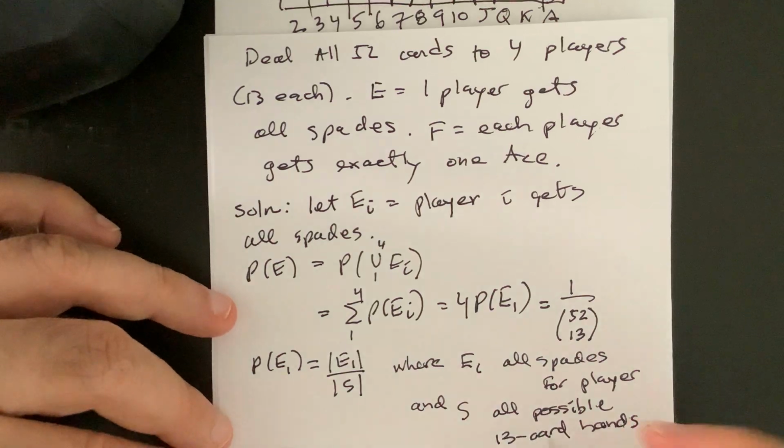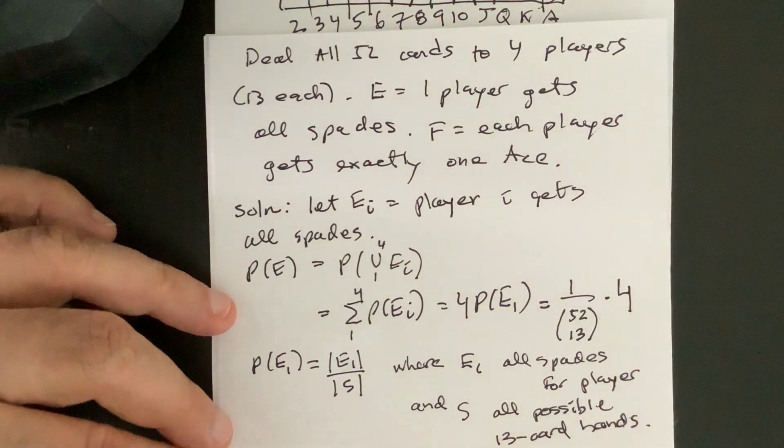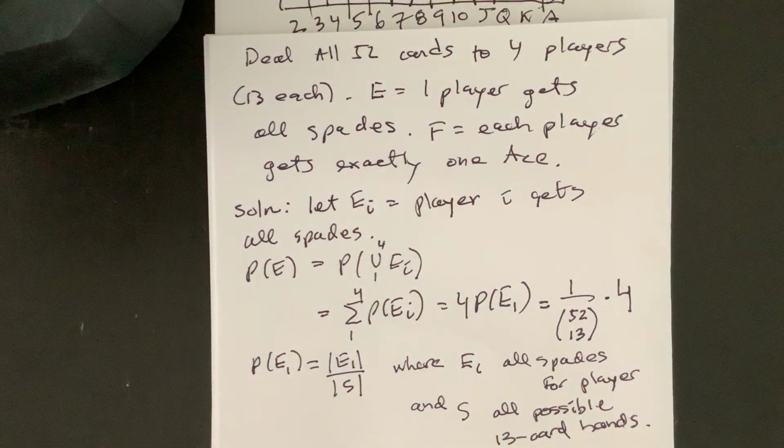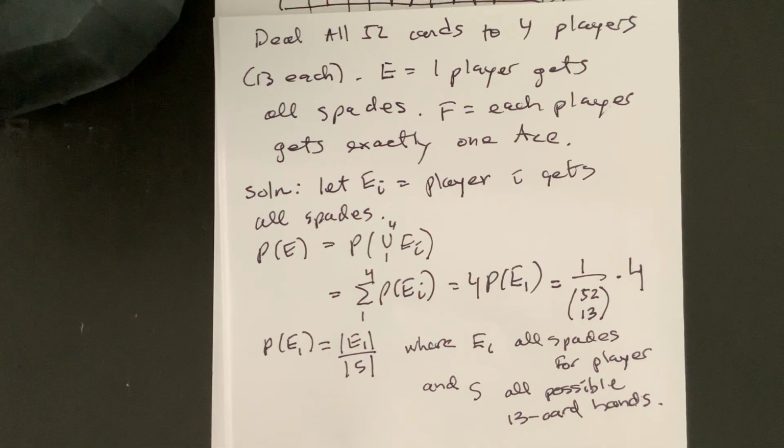Okay, so I wrote 1, so it should be 1 over that times 4, right? Because there's 4. All right, that's pretty small. We don't have to do that one, I don't think. But you can see that's going to be pretty small, right?